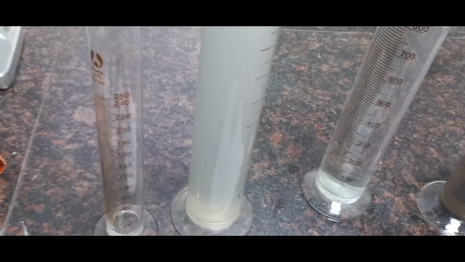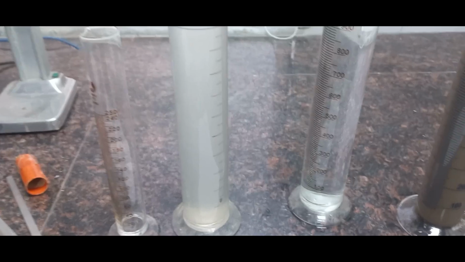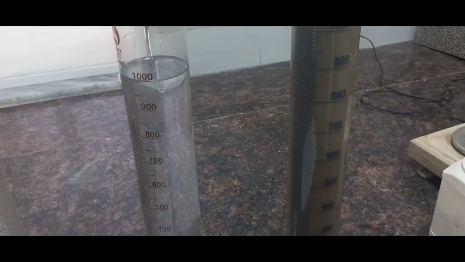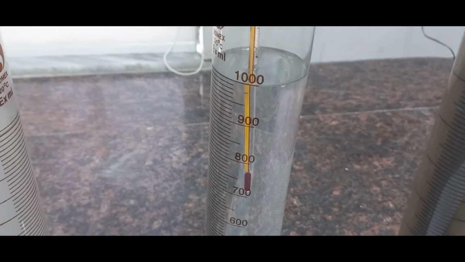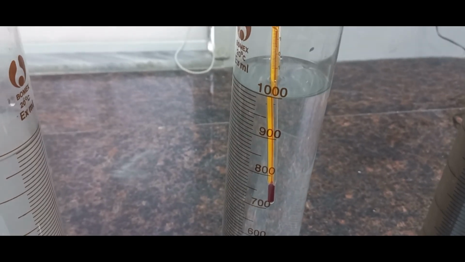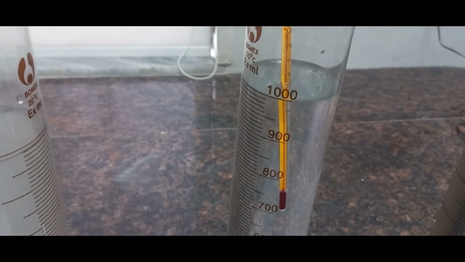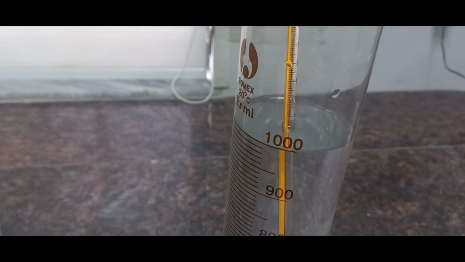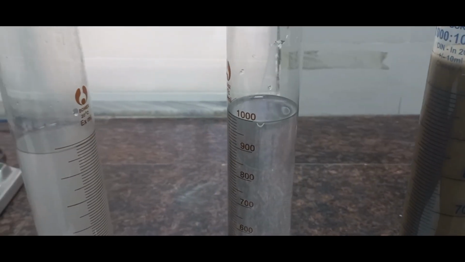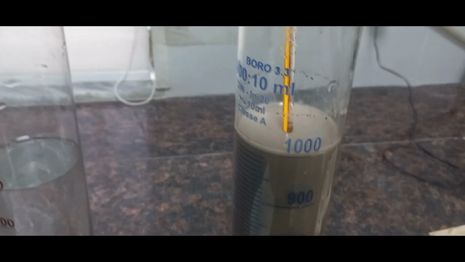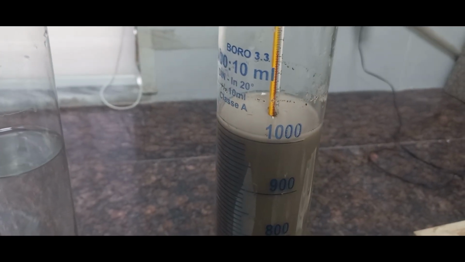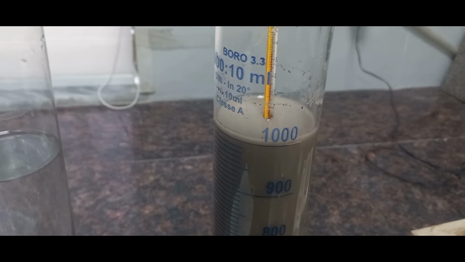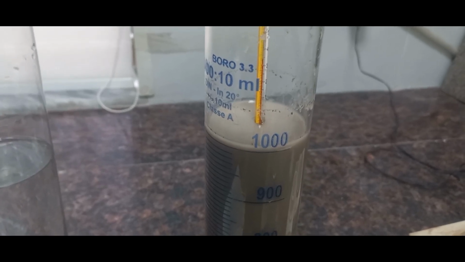So we can say our 8 minute reading is 19, and we will take the temperature reading in the reference solution cylinder, that is 34, in the soil suspension solution, that is also 34.